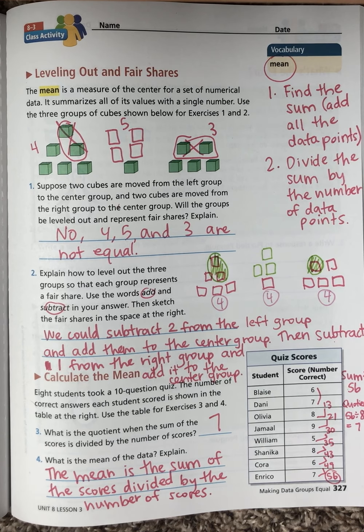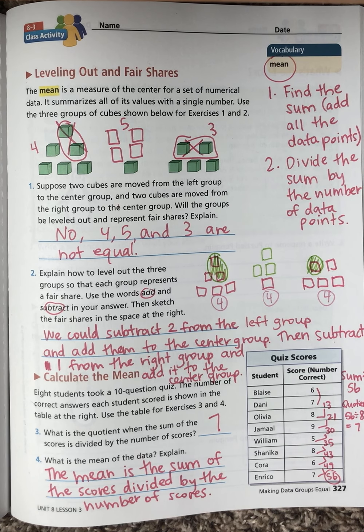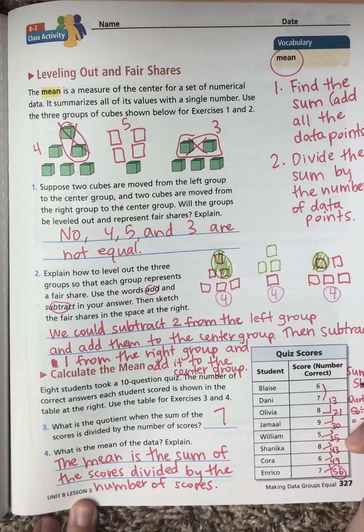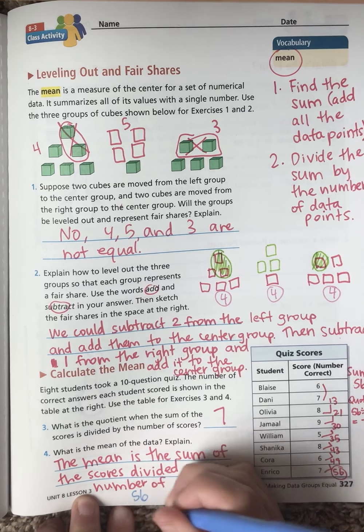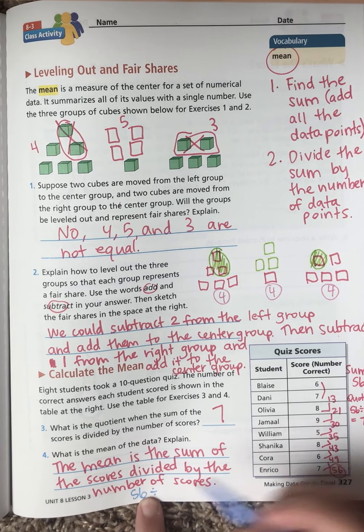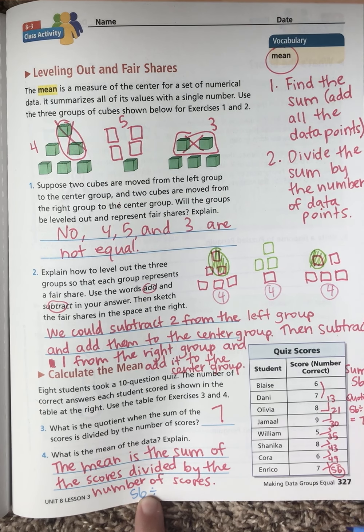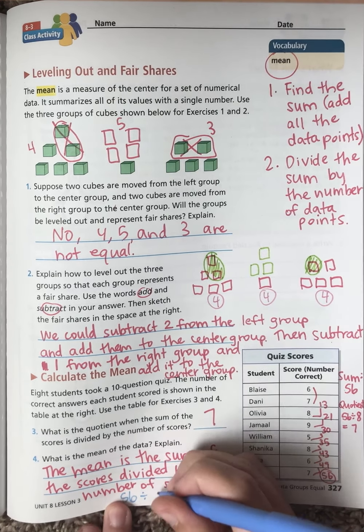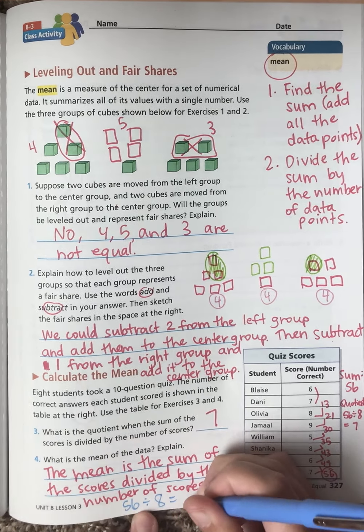Okay, so in this case, the sum of the scores was 56. We divided it by the number of scores. There were 8 of them. And the answer is 56 divided by 8 is 7.